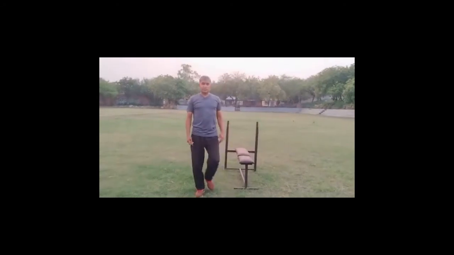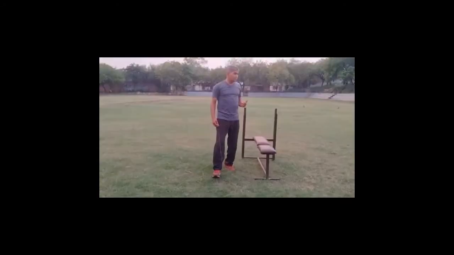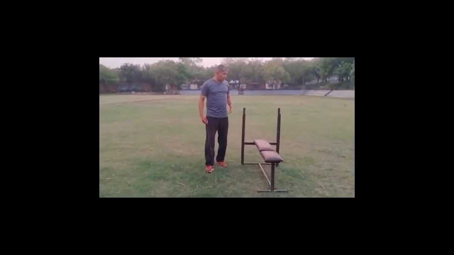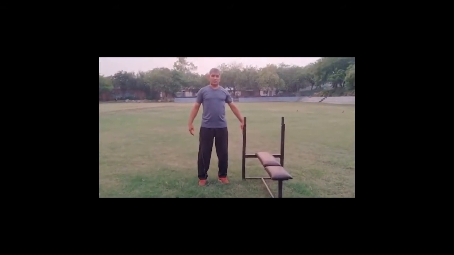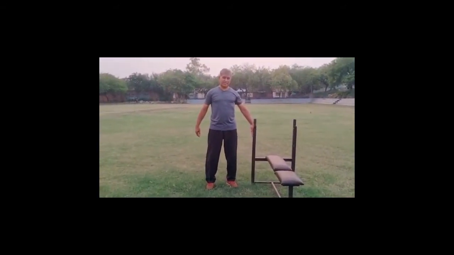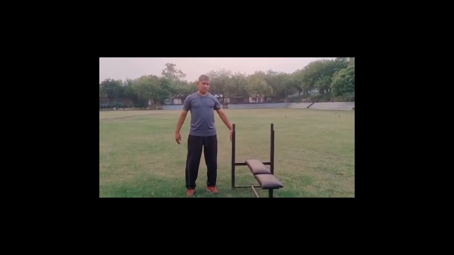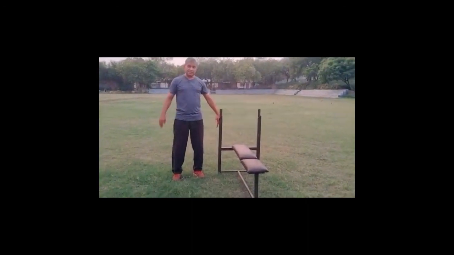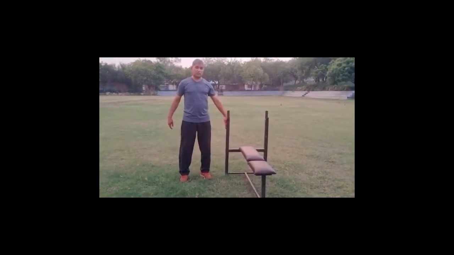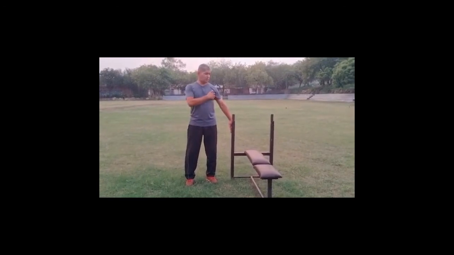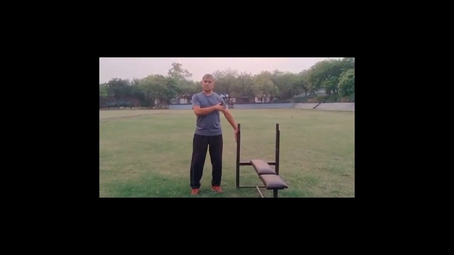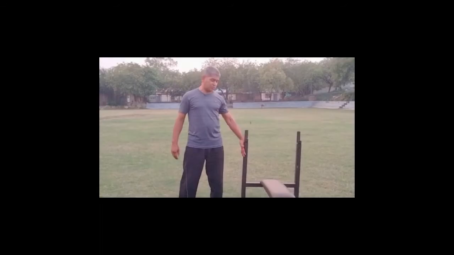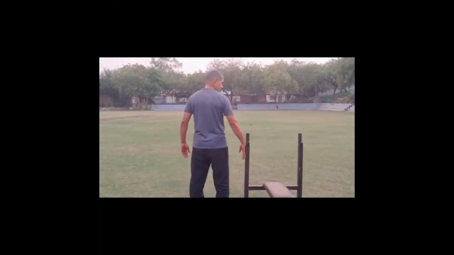Then further he can stand near a wall and push the wall on the side, just pushing the wall. This is a bench press stand, but you can use it to push the wall. Push the wall and hold it, a static push. The other side.